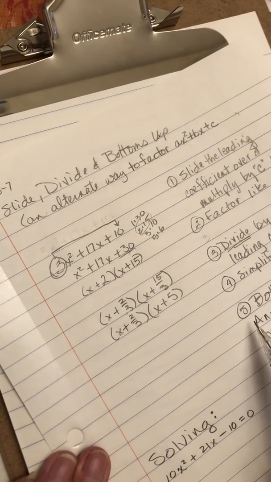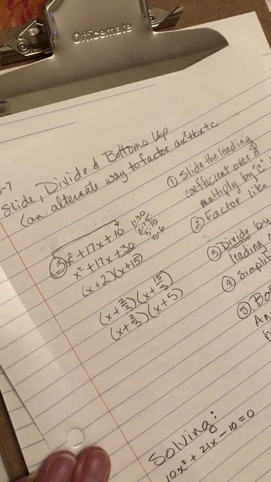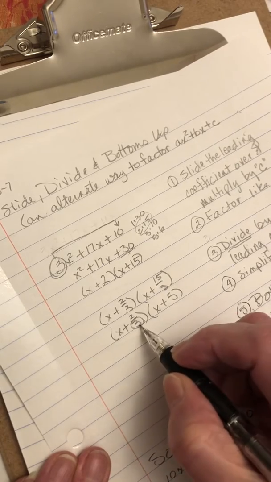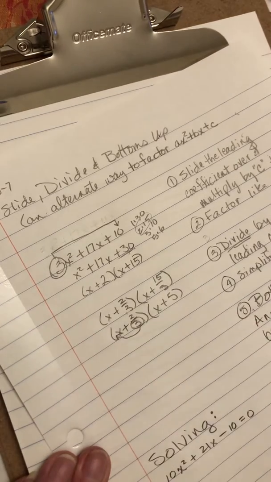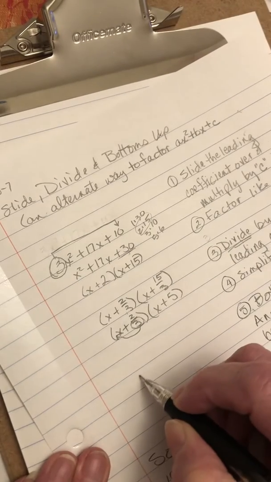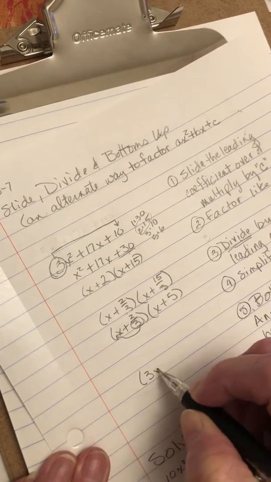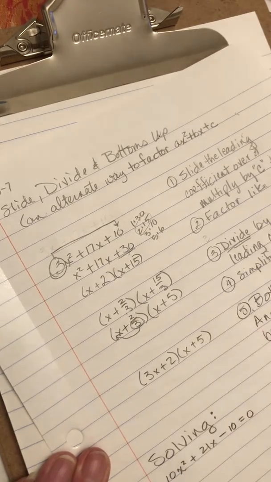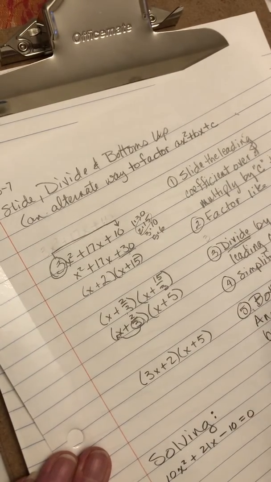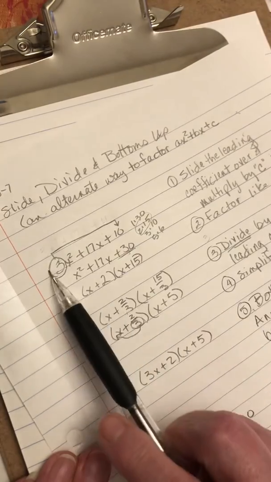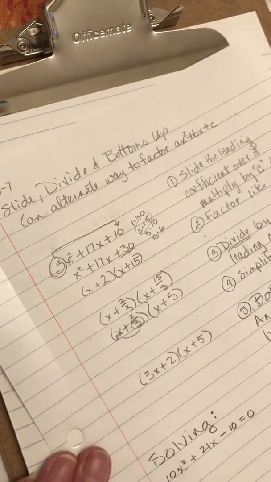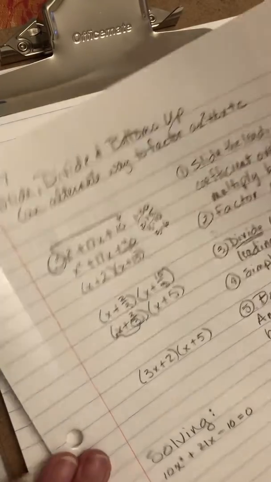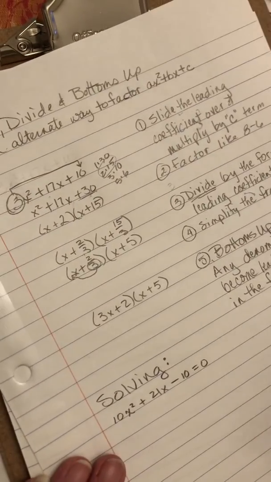Okay? Now comes the fun part. Bottoms up. Wherever I've got a fraction, that denominator is going to come up and be a leading coefficient. Okay? So my factors are 3x plus 2 and x plus 5. Now, the only problem is people love the slide part, they love the factoring part, but they forget the divide and bottoms up. Okay, so that's where people run into problems.